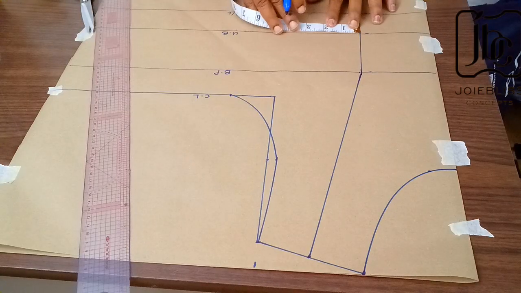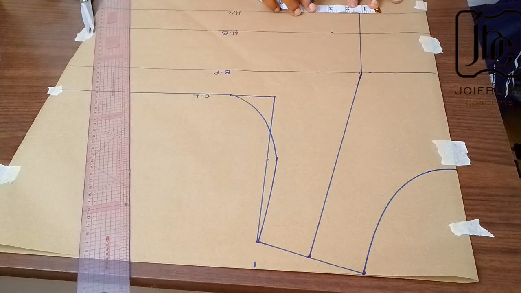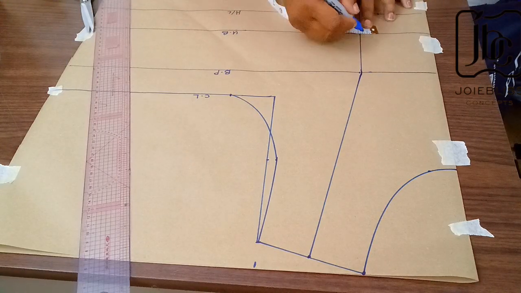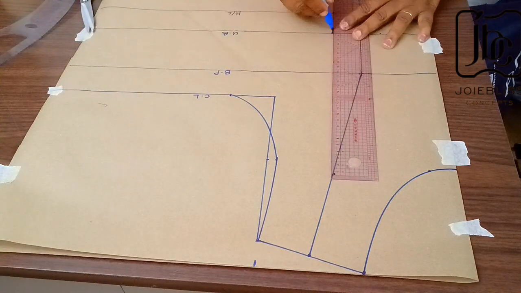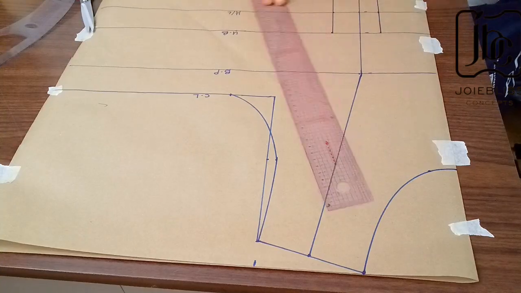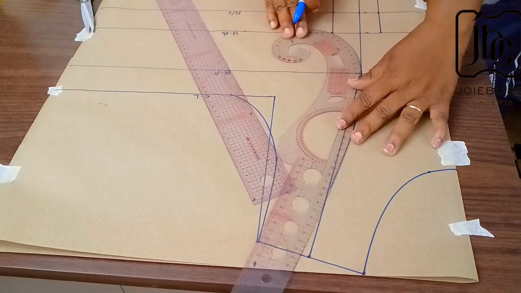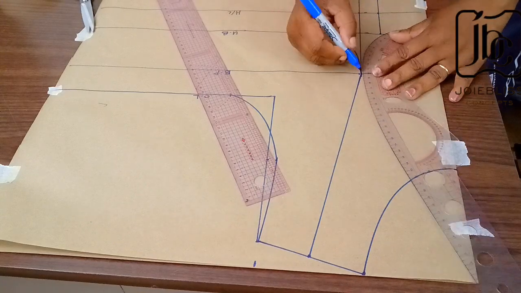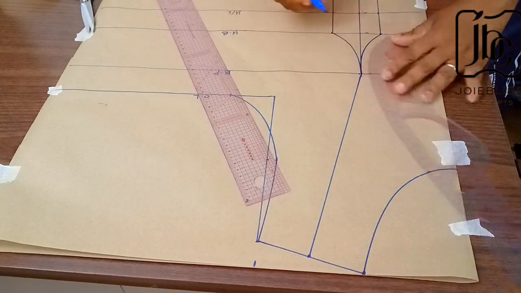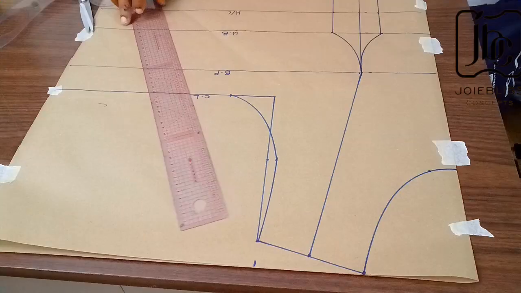Hope I'm right. So I marked 1.5 inches on that side, on the right side, and 1 inch on the other side. And this also depends on the size of your bust, okay? And I'll just be drawing the straight lines just as you see me do. I also created my curve, that is the bust curve. I don't know if I'm right.